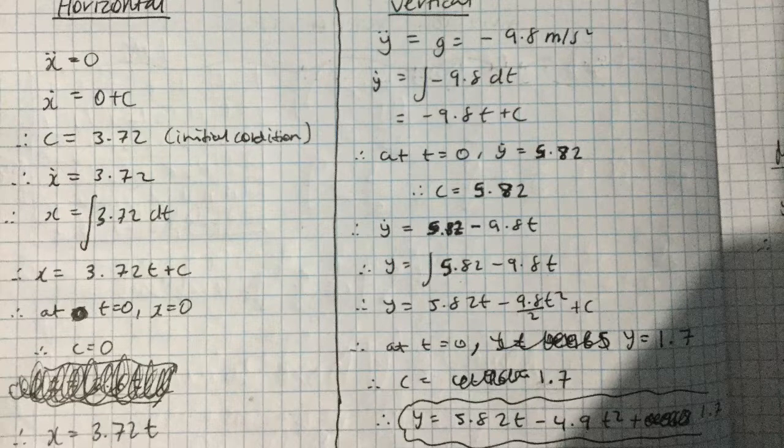So next with the vertical, I started off with my acceleration. As spoken of before, we use gravity, which is negative 9.8 meters per second squared, of course. We then integrated that and we received negative 9.8t plus c. Earlier with our initial conditions, we have 5.82 when t equals 0, and you can refer back to this. So we received c equals 5.82 and then reintegrated that to get 5.82t minus 9.8t squared over 2 plus c as our y.